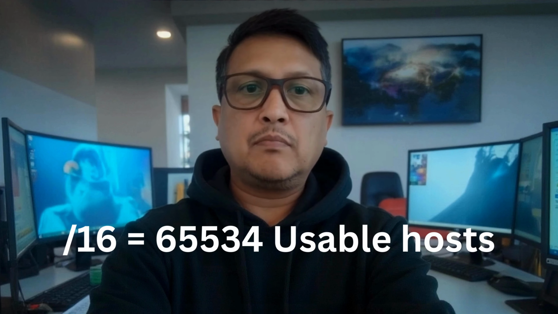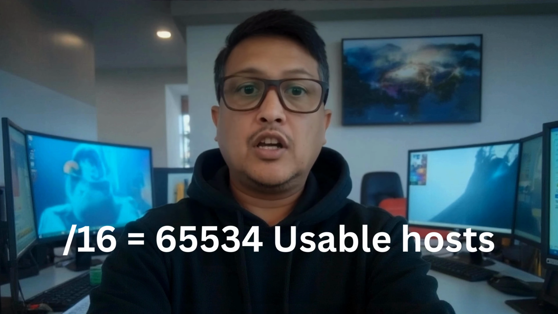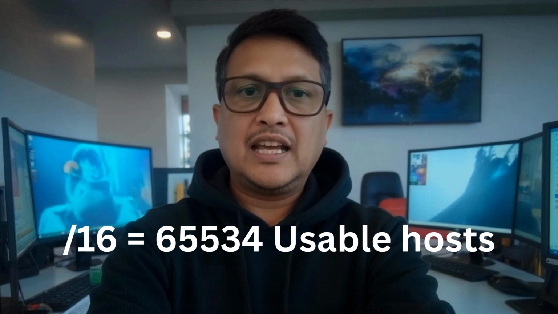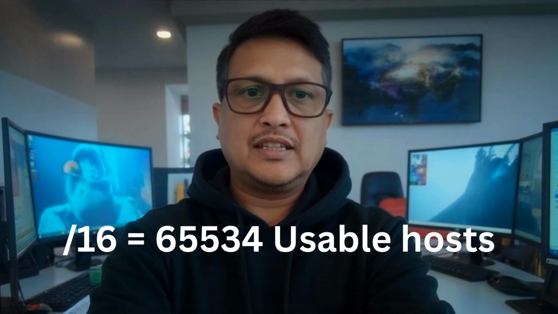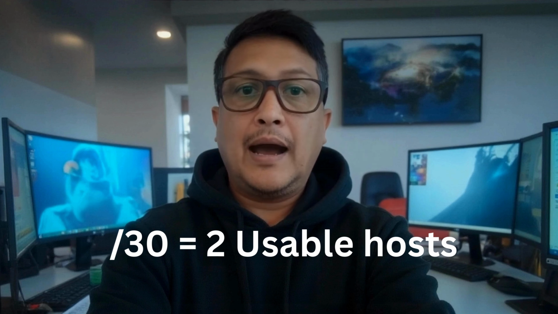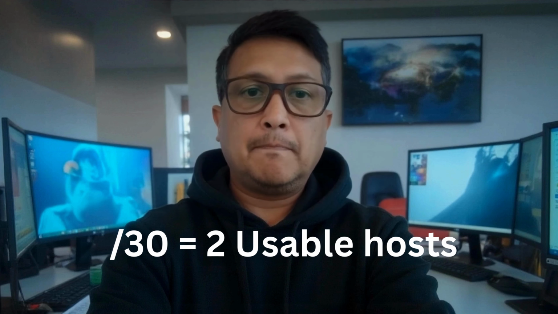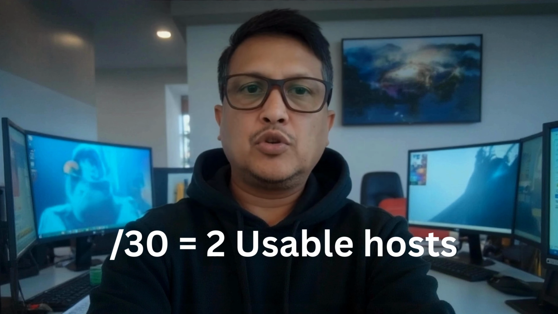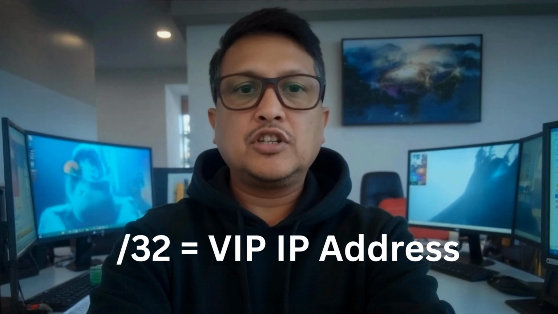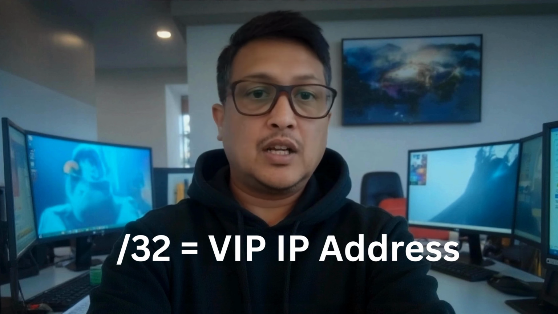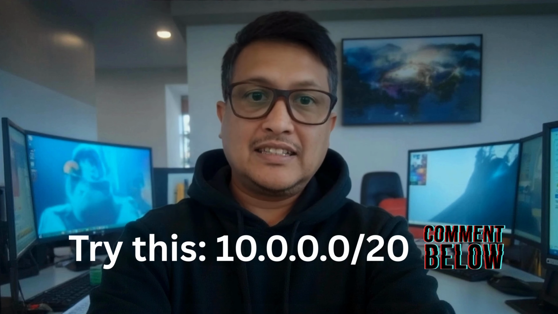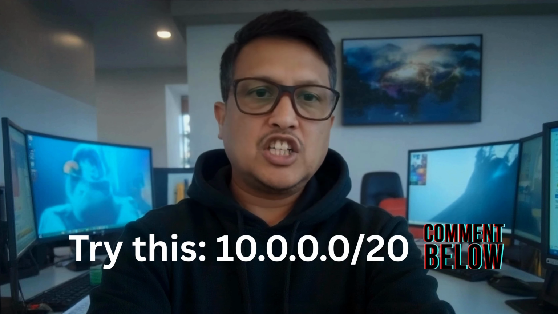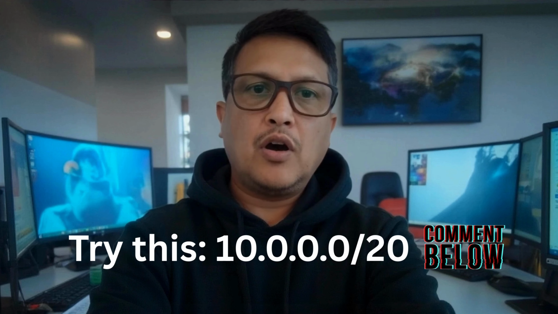/16, 32 minus 16 equals 16. 2 to the power of 16 equals 65,536, which gives 65,534 usable hosts. /30, 32 minus 30 equals 2. 2 to the power of 2 equals 4, which gives 2 usable hosts. And /32, perfect VIP. Exactly 1 IP, 1 device, no neighbors. Try this, 10.0.0.0/20, and comment how many usable hosts this has.